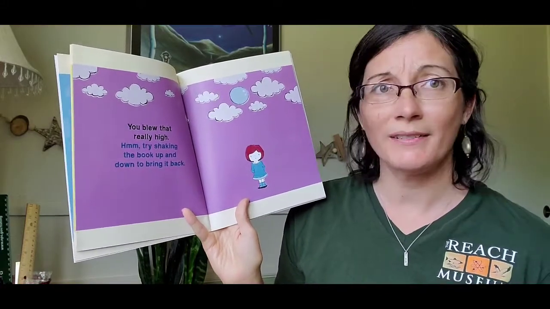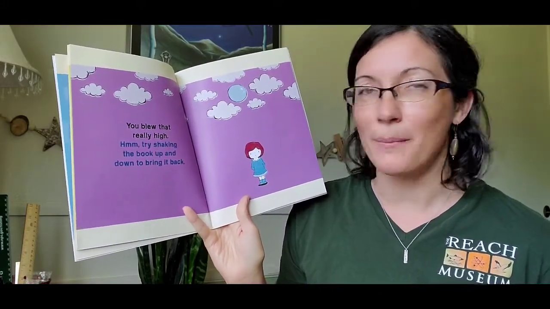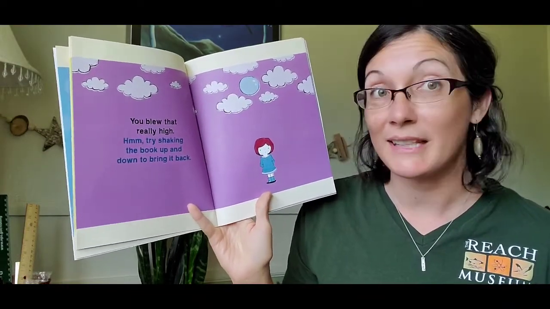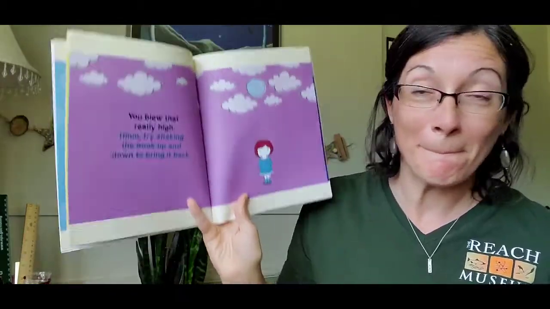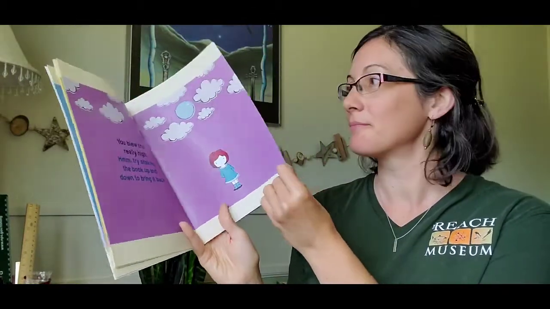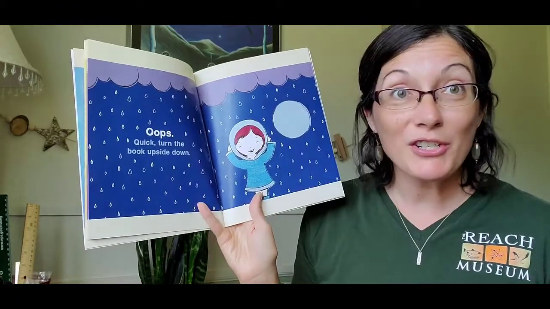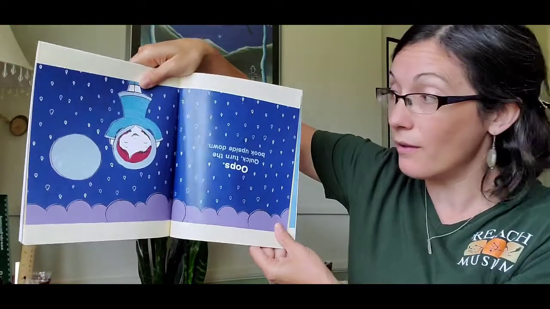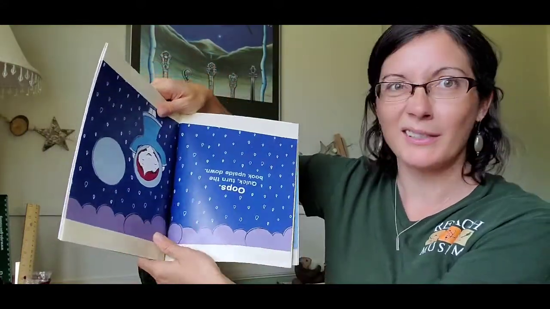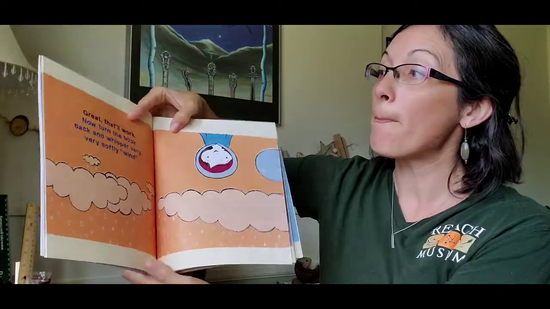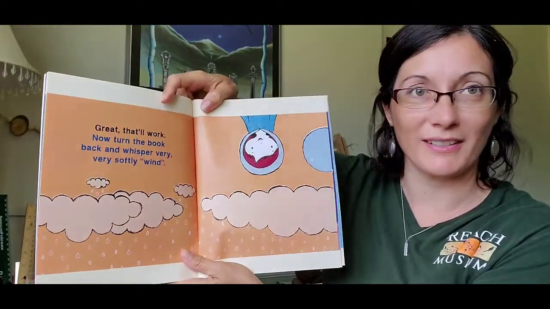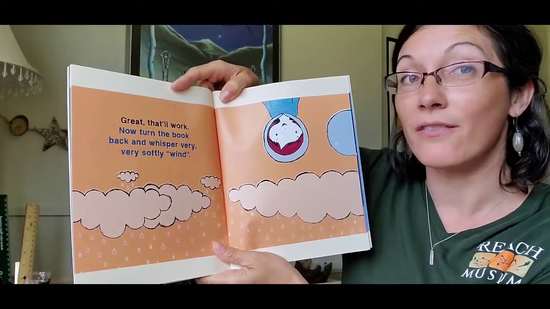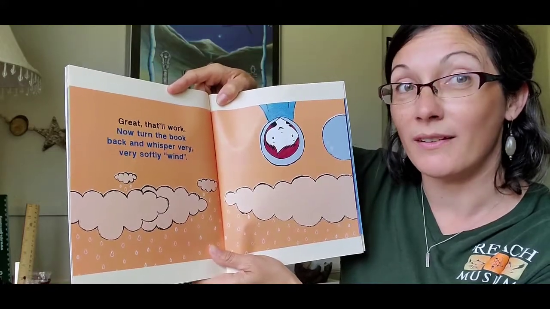Is it too high? Try shaking the book up and down to bring it back. So I'll shake the book. You can shake your own body. You ready? Let's shake up and down. You think it worked? Oops, I shook the rain out of the clouds. Quick, turn the book upside down. You think that'll work? Whew, great, that'll work. Now, turn the book back and whisper very softly, wind.